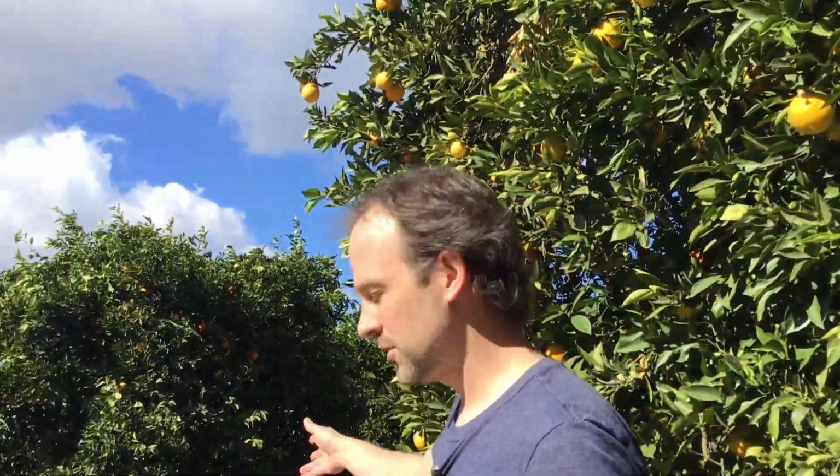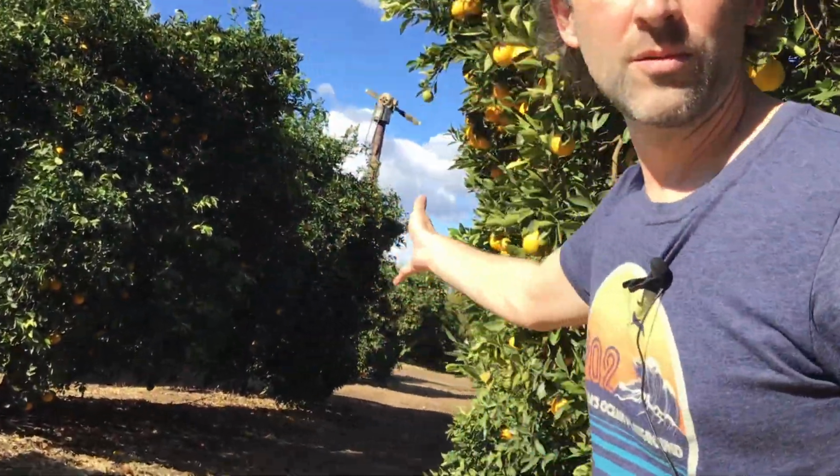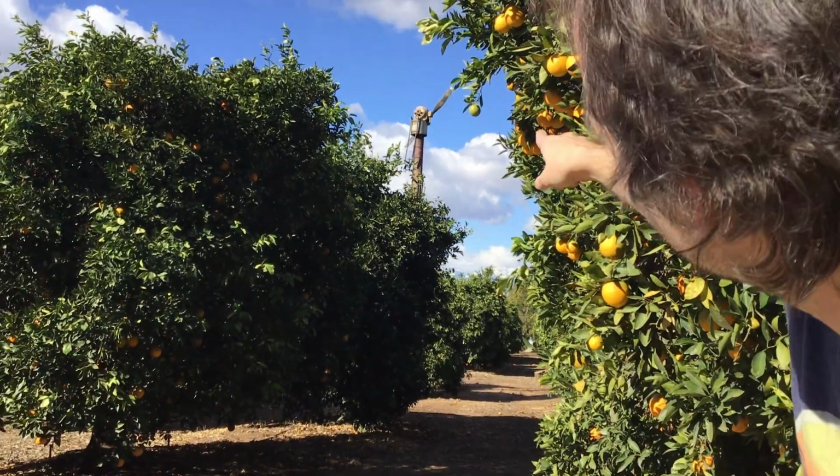Well, today I want to show you how to draw farmland. And what better way than to look at farmland? Now around here, as you can see, they farm oranges. The most interesting thing about farmland is, look down here. Rows.